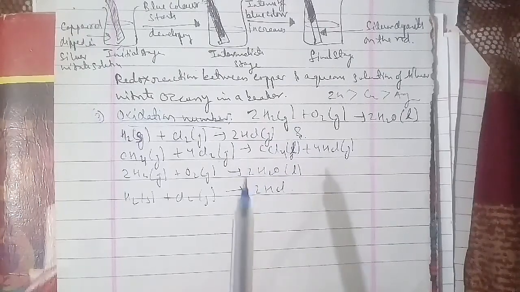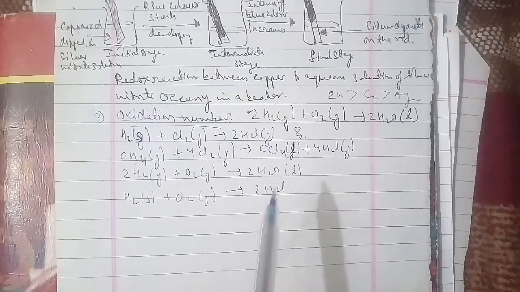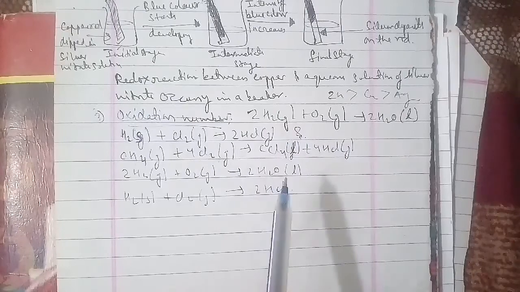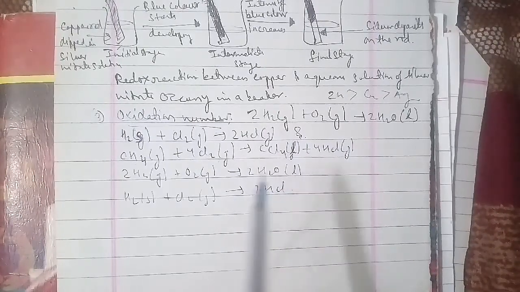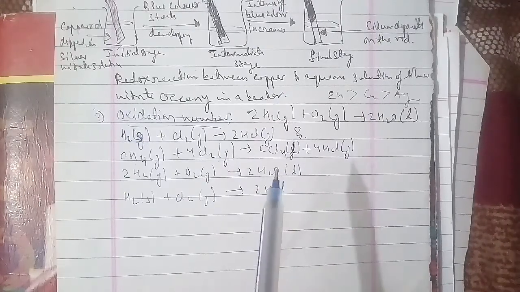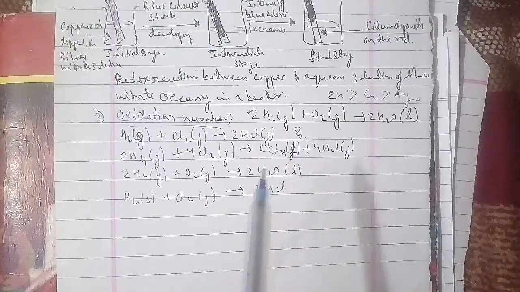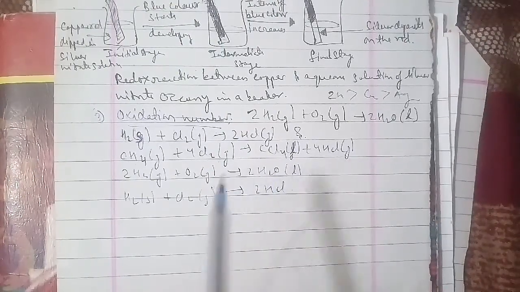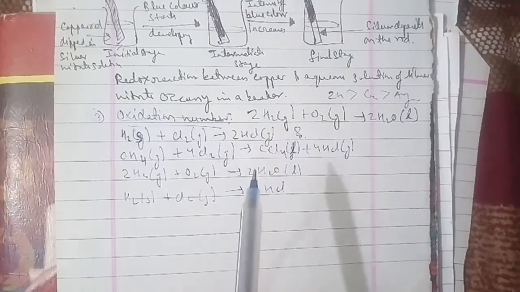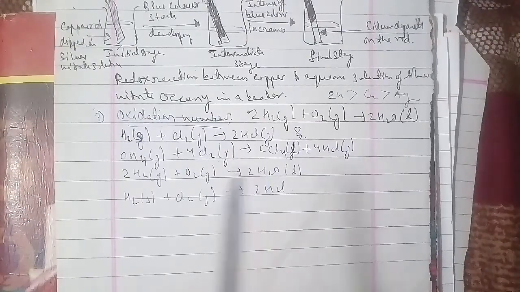However, we can come across two kinds of exceptions here. One arises in the case of peroxide and superoxide, the compounds of oxygen in which the oxygen atoms are directly linked to each other. In peroxide, for example H2O2 and Na2O2, each oxygen atom is assigned an oxidation number of -1. In superoxide, for example KO2, RbO2, each oxygen atom is assigned an oxidation number of -1/2.